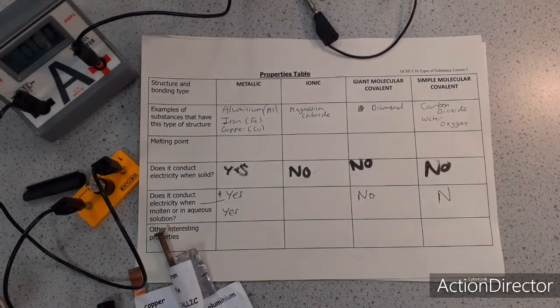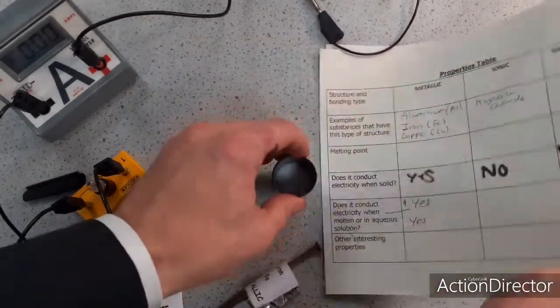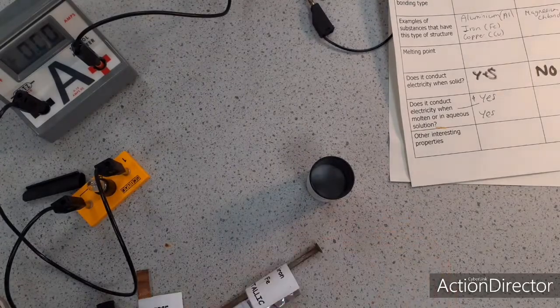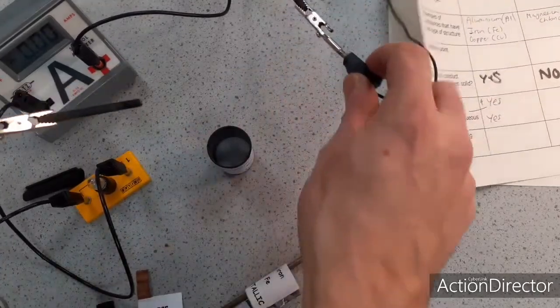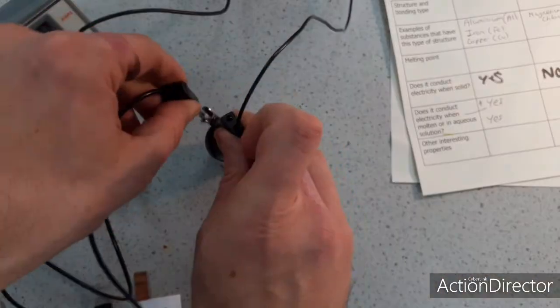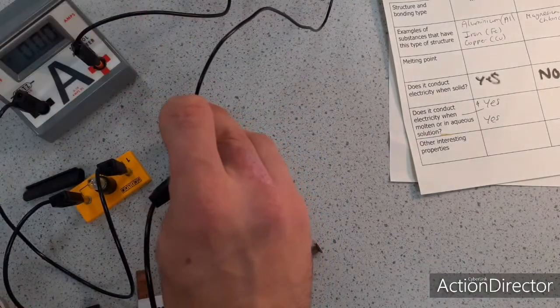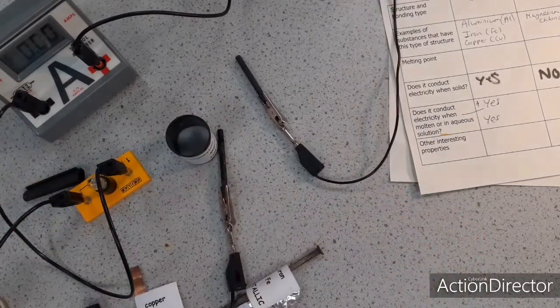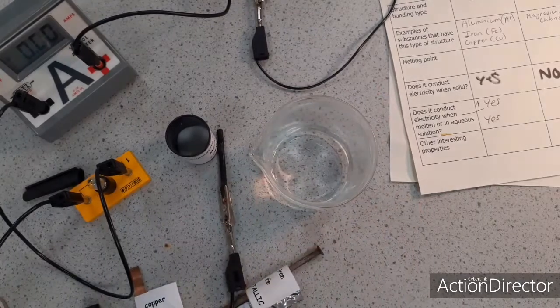The ionic substances, as I said, when they are in a solid state, let me move the table out of the way, they do not conduct electricity. So just to prove that once more, solid ionic compound, bulb is not lighting, no current. Turn my circuit off. What I'm going to do is make the ionic compound part of an aqueous solution. So how am I going to do that?